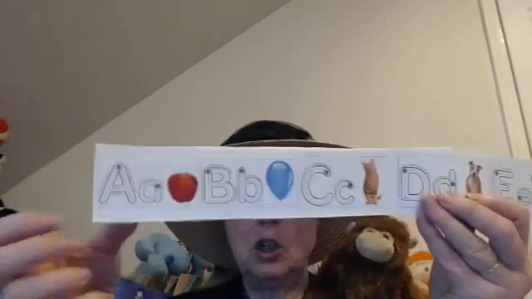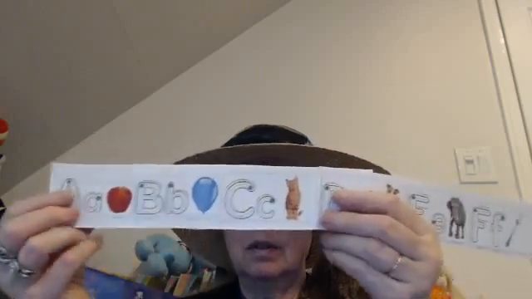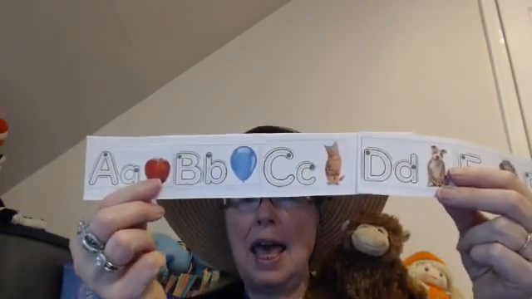We are still working on the short vowel A sound. Here's an uppercase A and a lowercase a, and we have a picture of an apple. Apple. If you have a number line strip with pictures on it, this helps you to remember sounds, not just the A, but the letters of the alphabet.